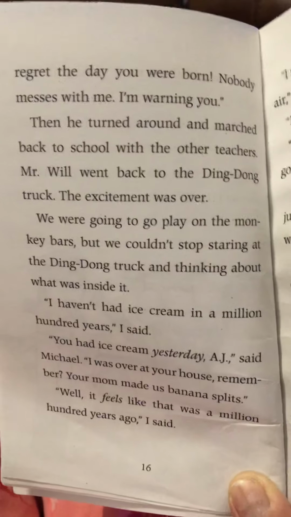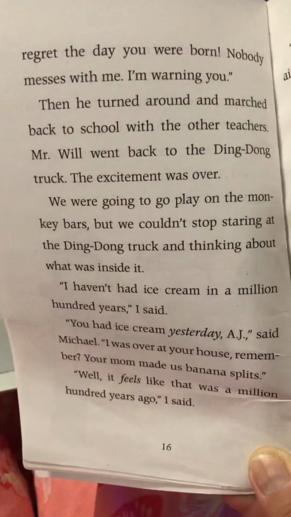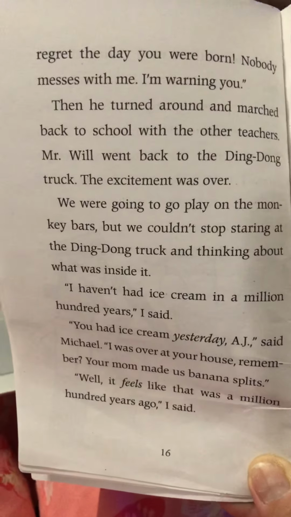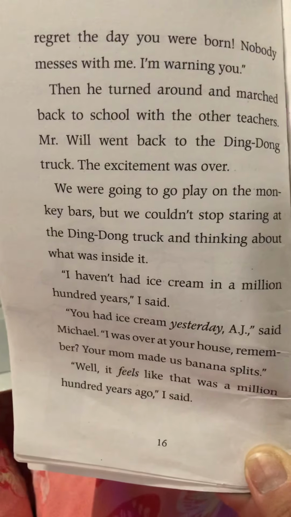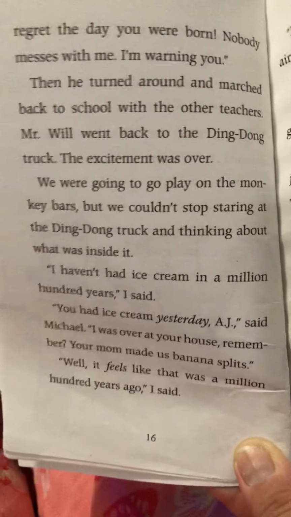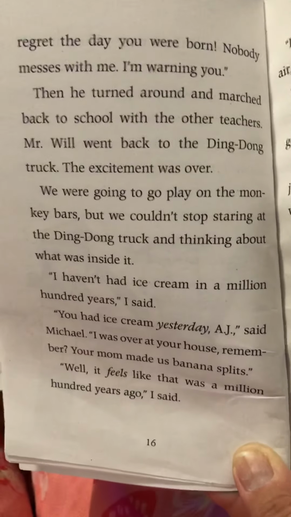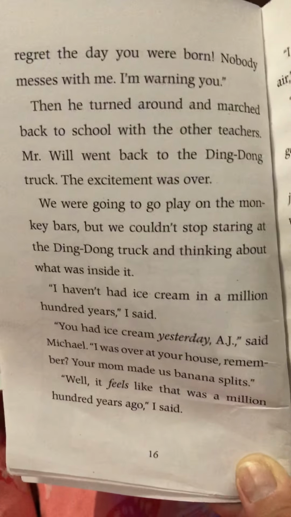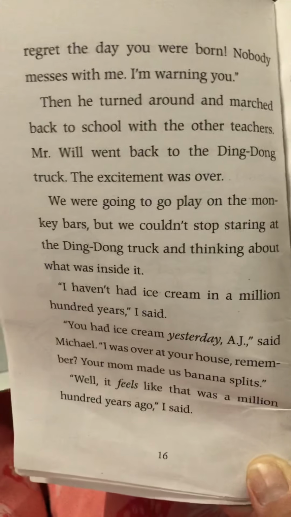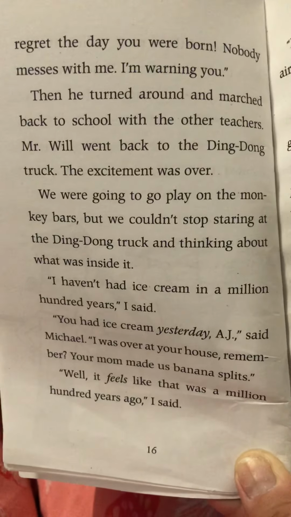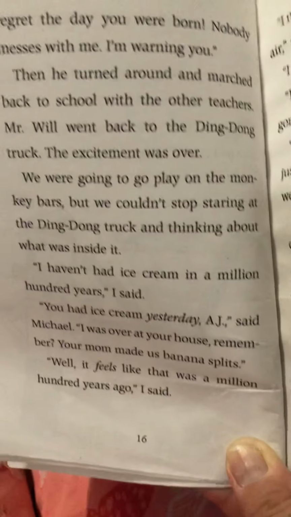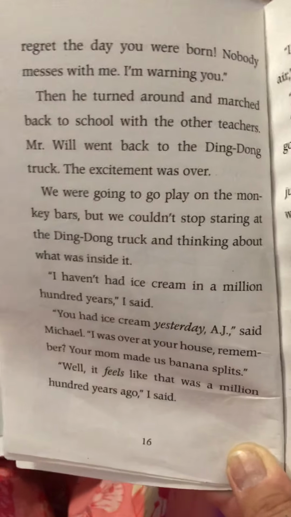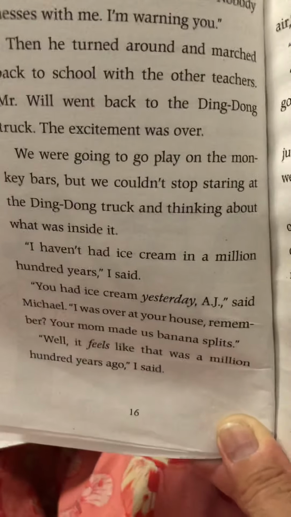I'm going to stop here to point out the word messes because you'll see MESS and then there's the suffix ES. Then he turned around and marched back to school with the other teachers. Mr. Will went back to the ding-dong truck. The excitement was over. We were going to go play on the monkey bars, but we couldn't stop staring at the ding-dong truck and thinking about what was inside it.